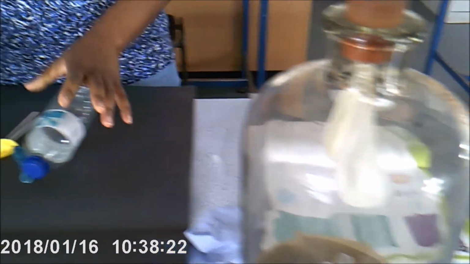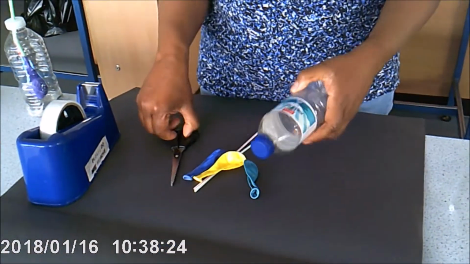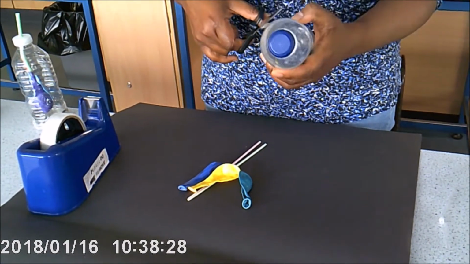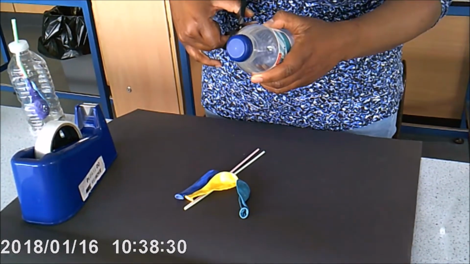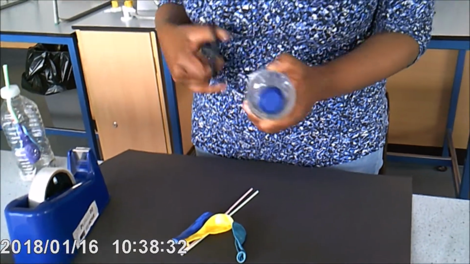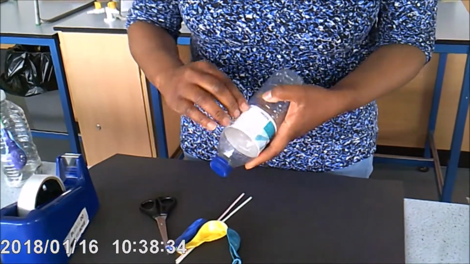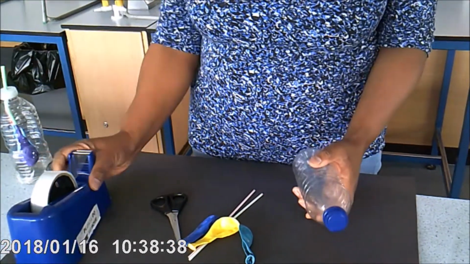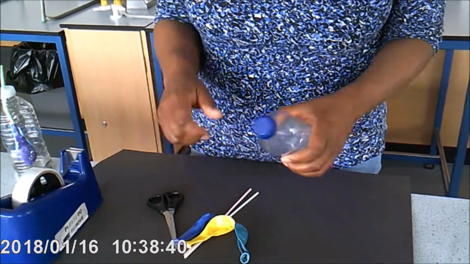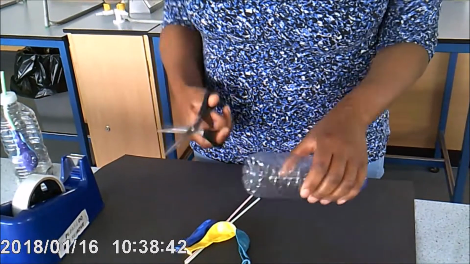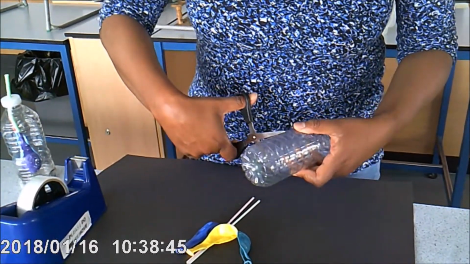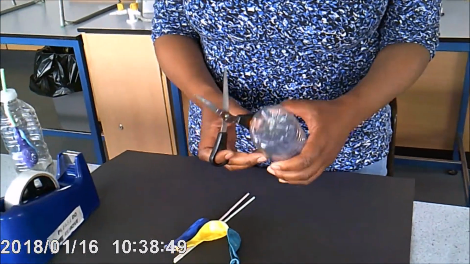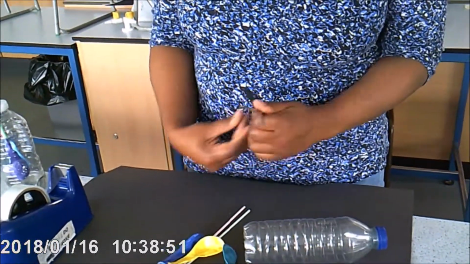So if you want to make your own model, get an empty 500 ml bottle. You can use something smaller if you want. Try and take the wrapping off. Okay, then when I tried to do this experiment, if you cut it in the middle, I find that it tends to go really soft, and there's less support.